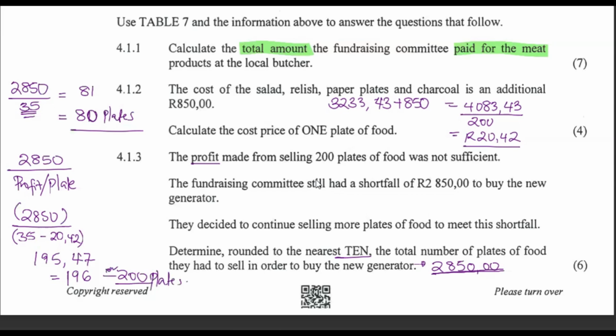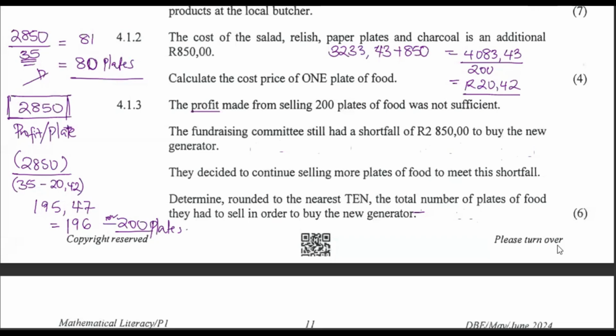There are two methods here. If you only want income, like you sell and get the money without considering profit, you will use this method here. But if you're considering profit, you want this money to come from profit. That means you need to divide by the profit for each plate. In this question we shall use profit, because the question says the profit made from selling 200 plates. So you need to look for how much is the profit for each plate.